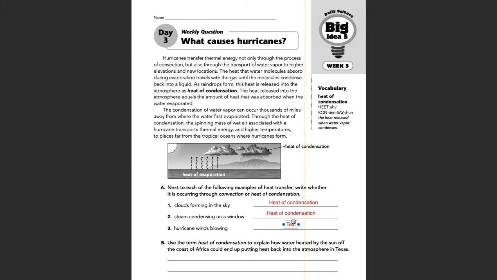Because remember what convection is. Convection is the transfer of heat energy through the movement of a gas or a liquid. So winds blowing, hurricanes, obviously liquid, gas as well in there, so that would be convection.